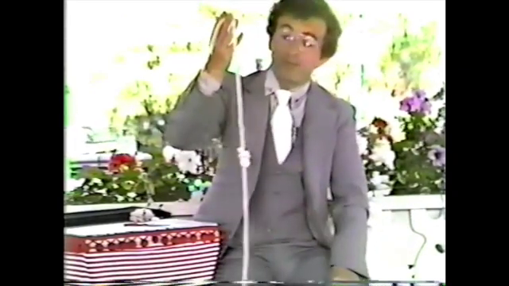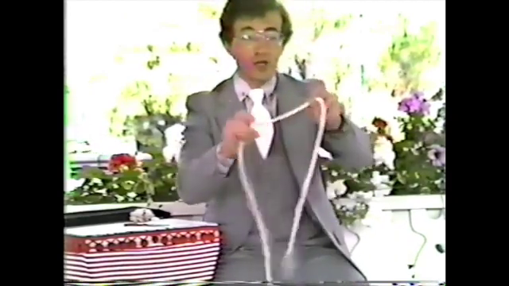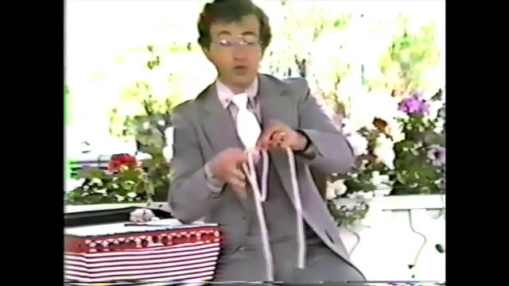This is called the marriage knot. Unless, of course, you're a magician, you run your hand down like that, and of course, the knot completely disappears. The other type of knot that everyone knows how to tie is an ordinary square knot.